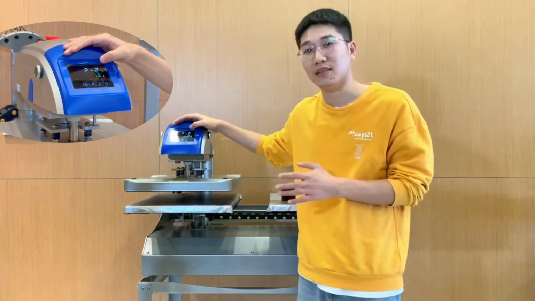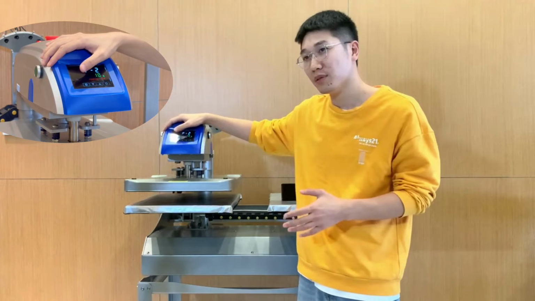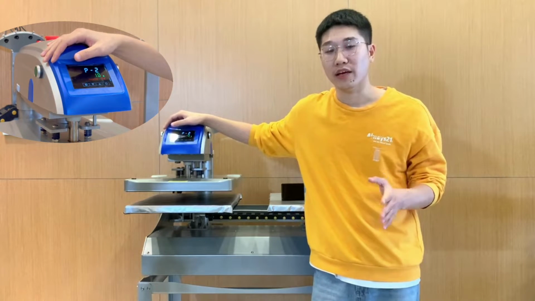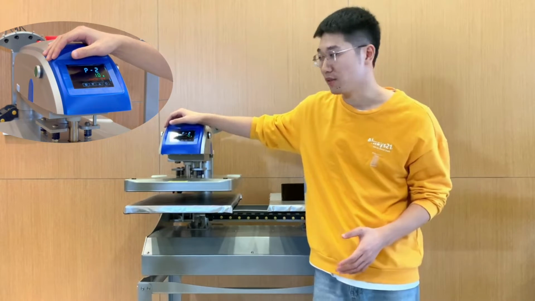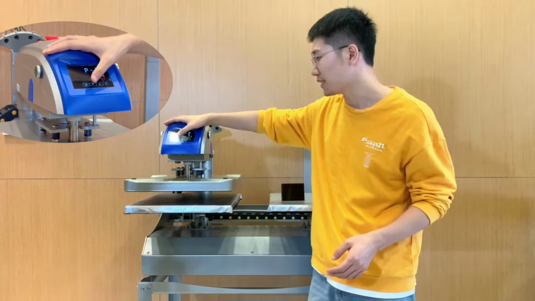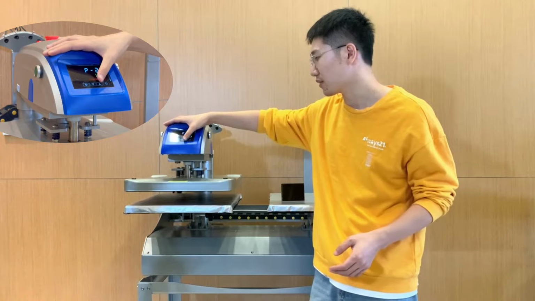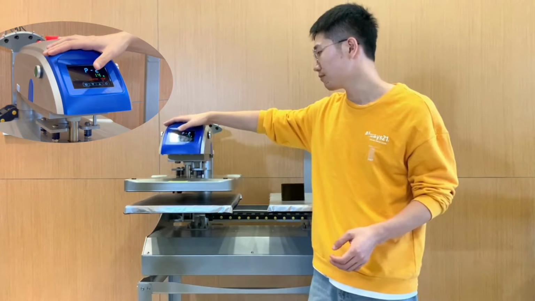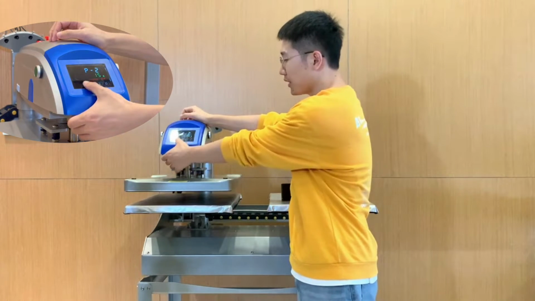Here we can set the different timing. The maximum of this part will be 999 seconds. Okay, with the same operations, I set it to 15 seconds. Press this again.